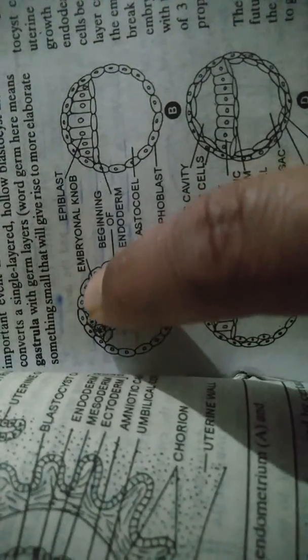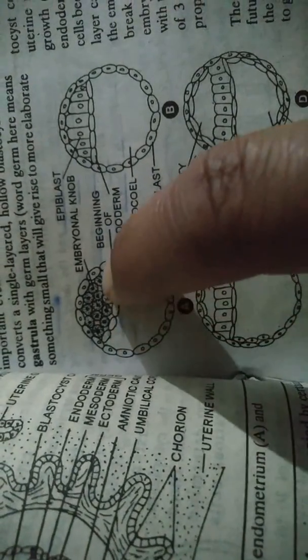This is the embryonal knob. It contains the inner cell mass. This is the trophoectoderm. On the lower margin of the embryonal knob, some cells begin to proliferate, as shown by this lower layer of cells which are not shaded, and this forms the first layer of cells, which is known as the endoderm.